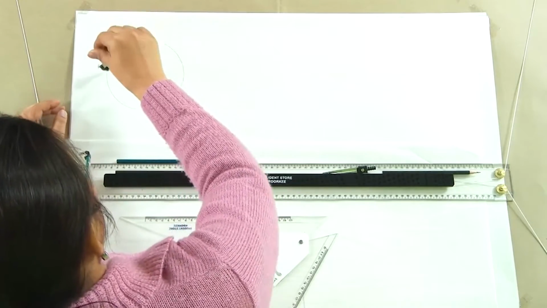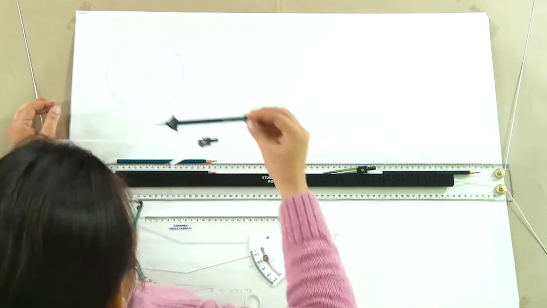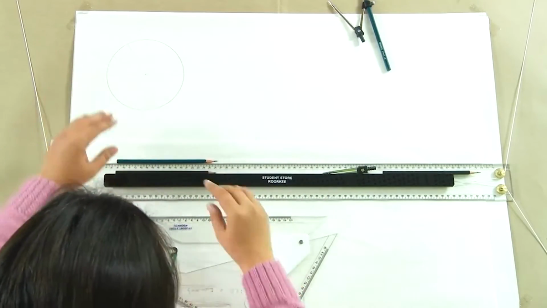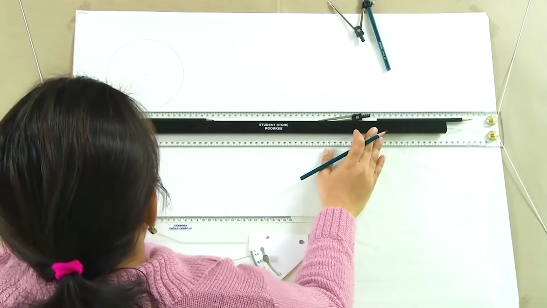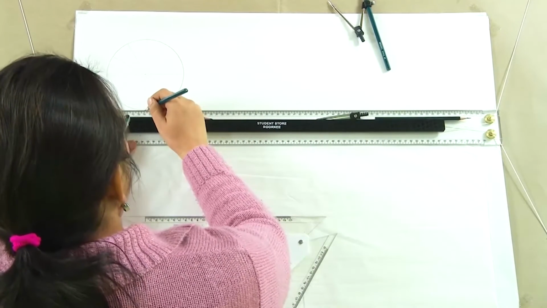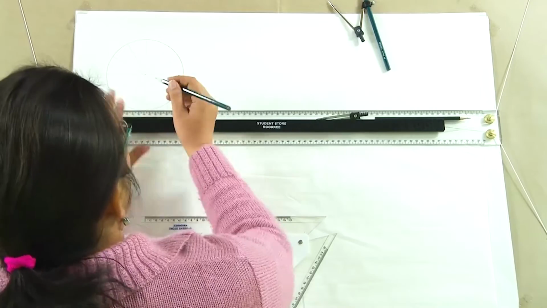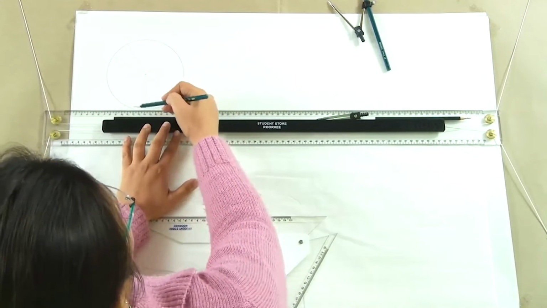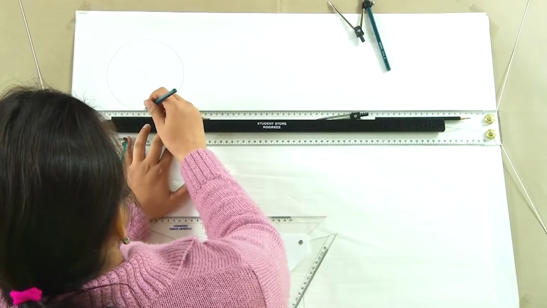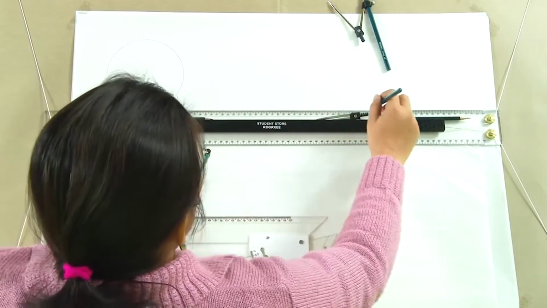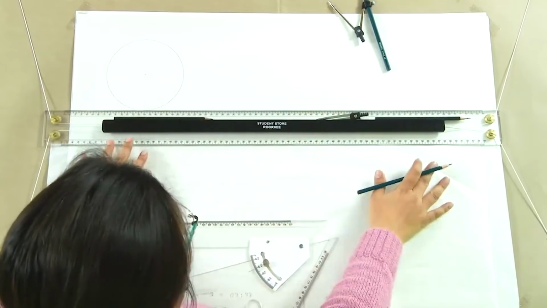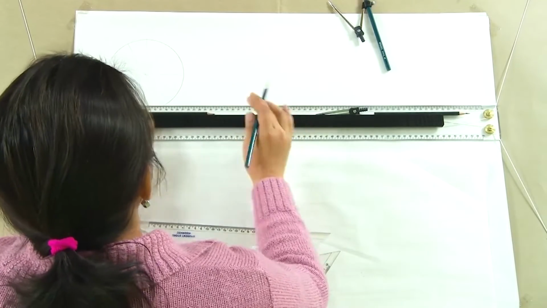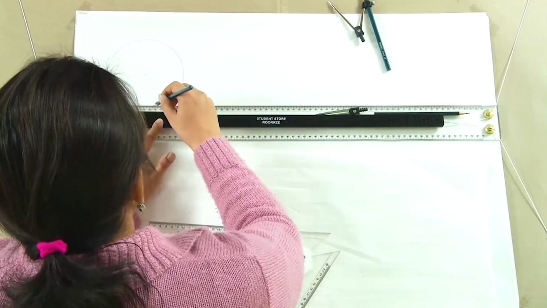We have the circle. The next thing we need to do is divide the circle into some equal number of parts. 12 is very simple because we can very simply take the 30-60 set square and draw it, and we divide the circle into 12 equal parts here. Now, we will draw thin horizontal lines passing through these points. So, from each of the points, we will draw these horizontal lines.